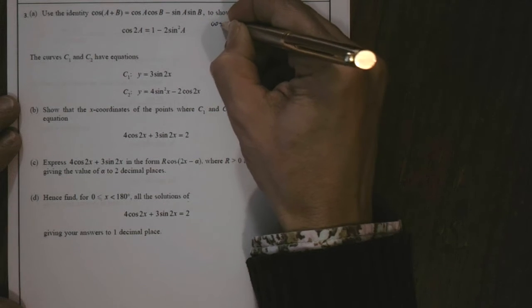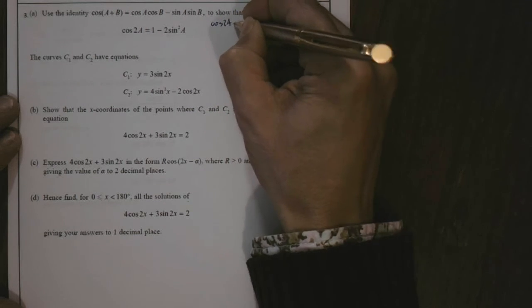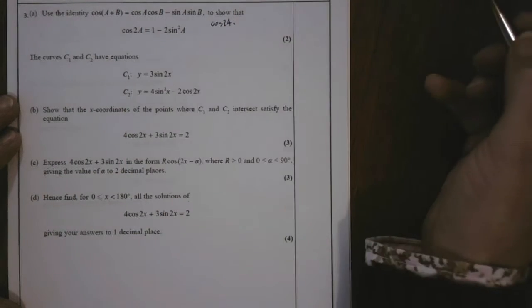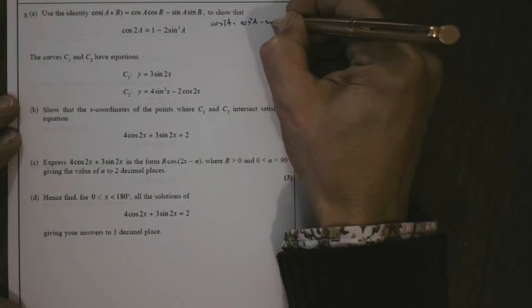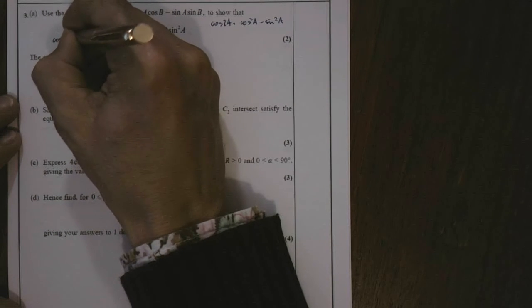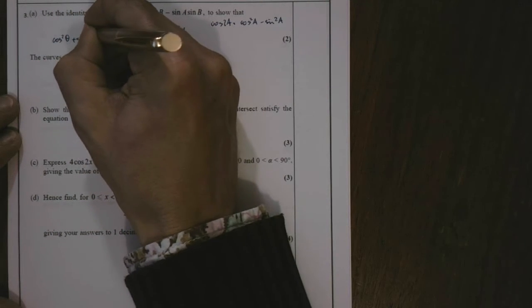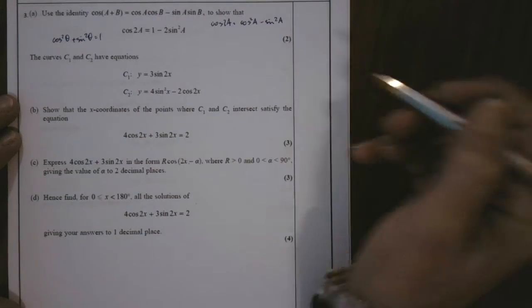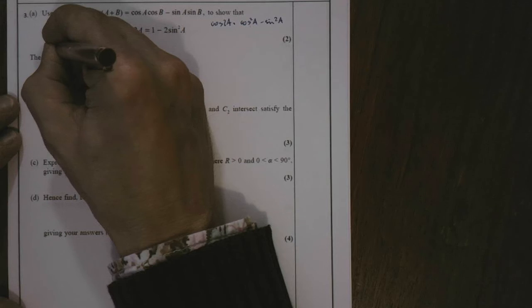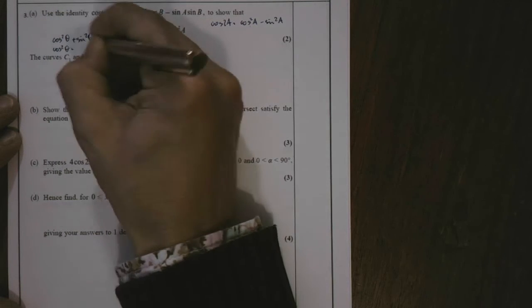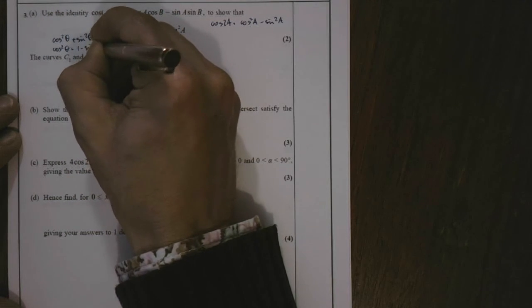Cos 2a is equal to, start off with what we're given. We know that's the same as cos squared a minus sine squared a, but we also know that cos squared theta plus sine squared theta equals 1, and so we're going to get rid of the cos squared bit. So cos squared equals 1 minus sine squared theta.